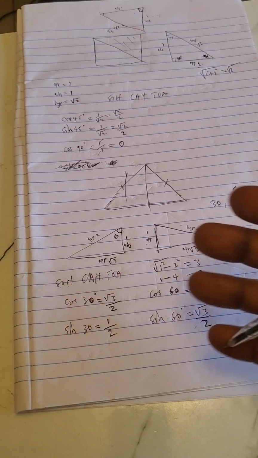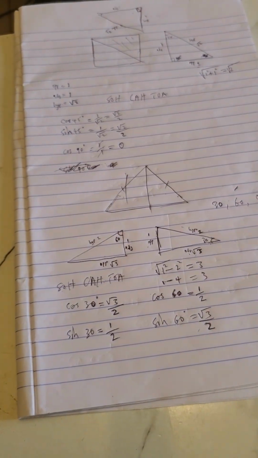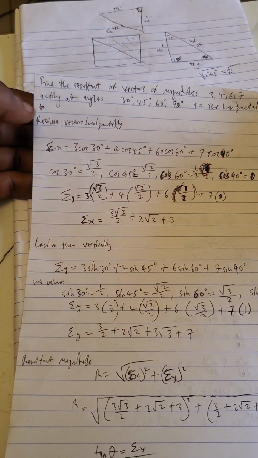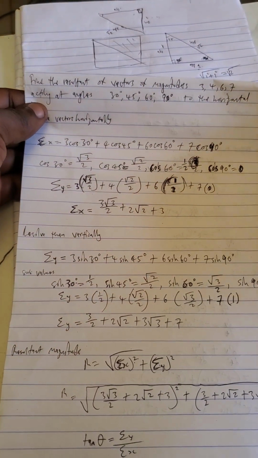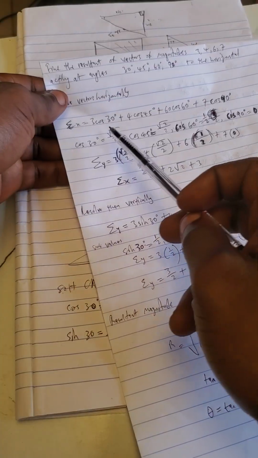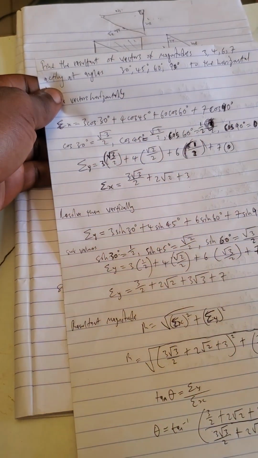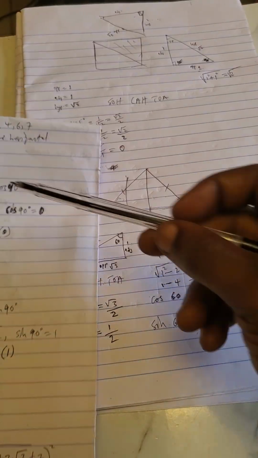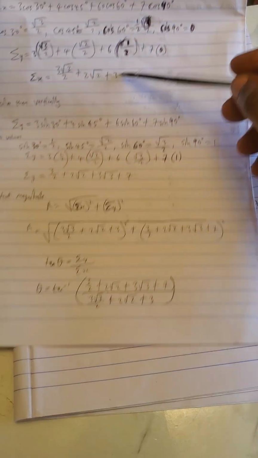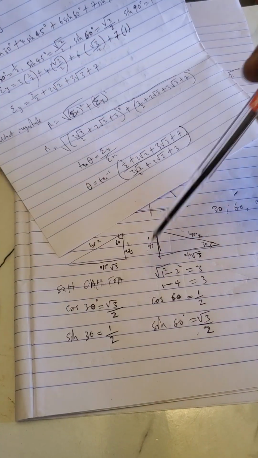So this is what I used in this equation here. Look at how to get all these things. But me, I didn't know. I just crammed all these things, I just know them inside my head. Look at it. Cos 60 is 1 over 2.